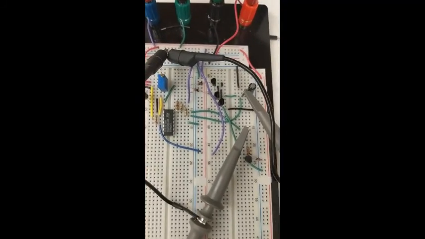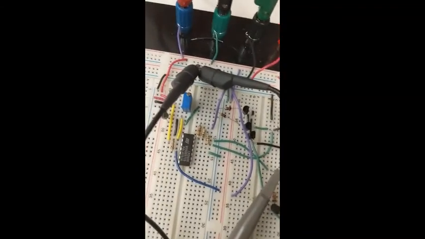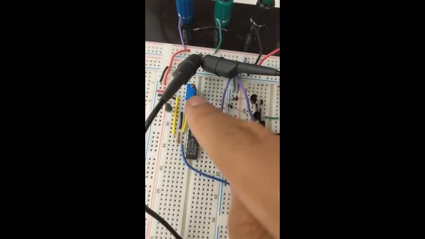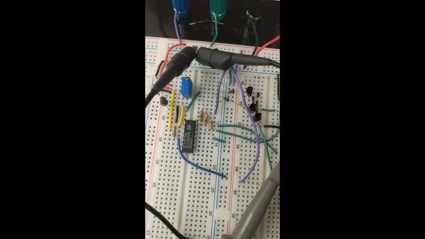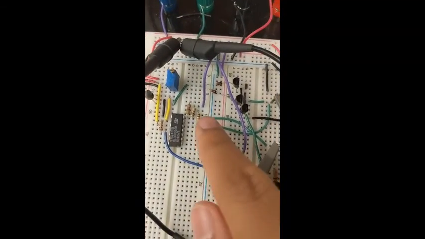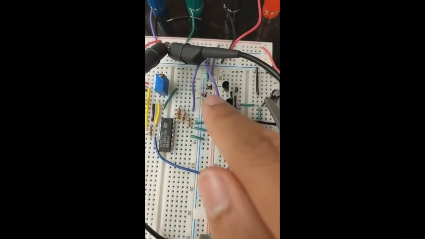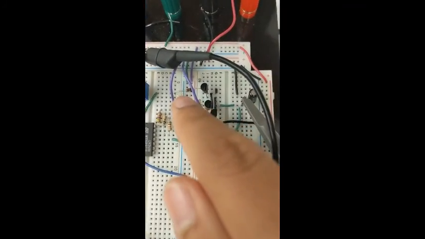This is our complete VCO circuit. As you can see here, we have our current source with the potentiometer. Then over here we have the Schmitt trigger. And then over here we have the current mirror.